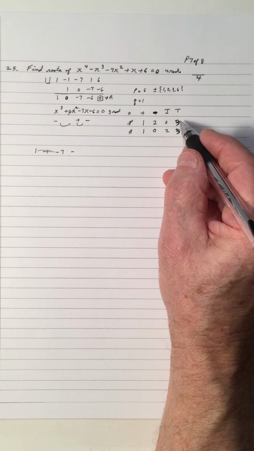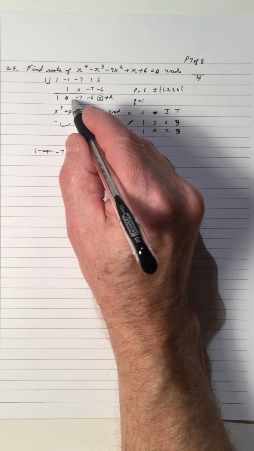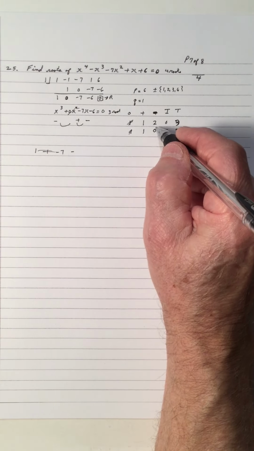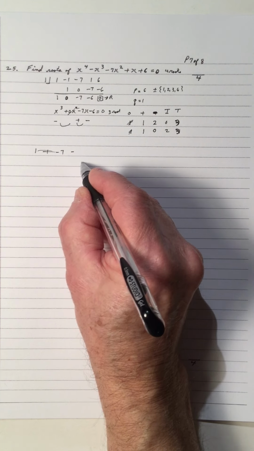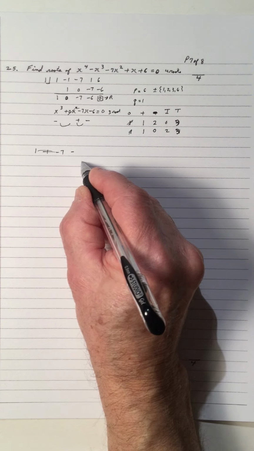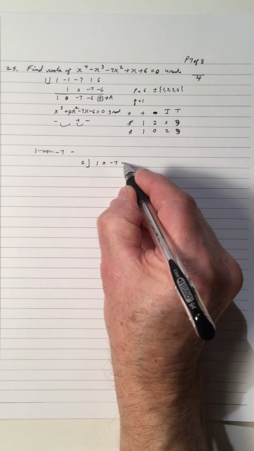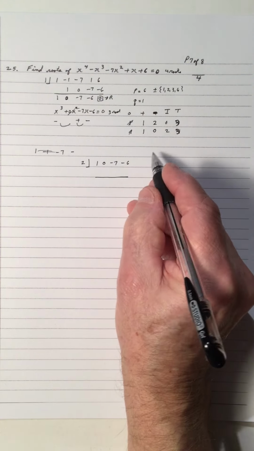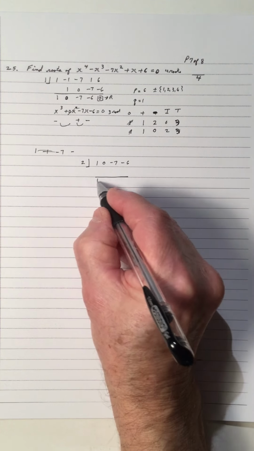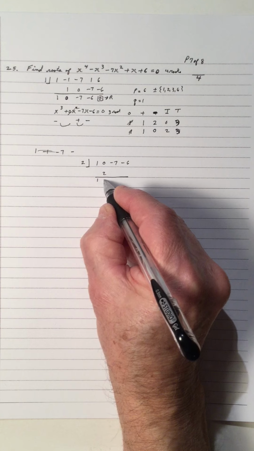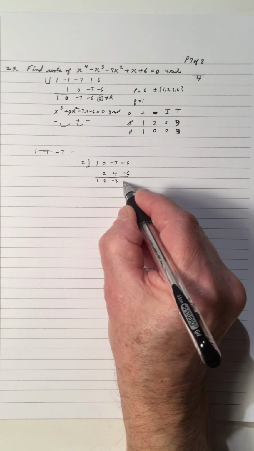Okay, and we're going to try, 1 is already gone. So there's 1 positive, so it must be negative left. So we try a 2 in 1, 0, negative 7, negative 6. And bring down the 1, 2, 2, 4, negative 3, negative 6, negative 12.